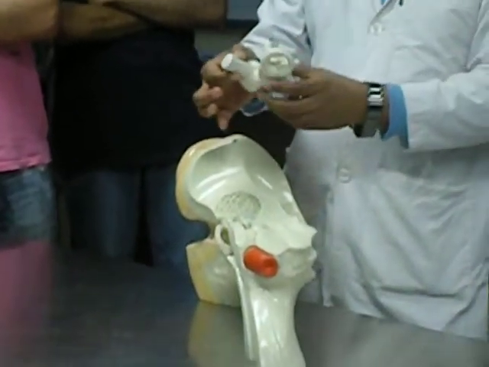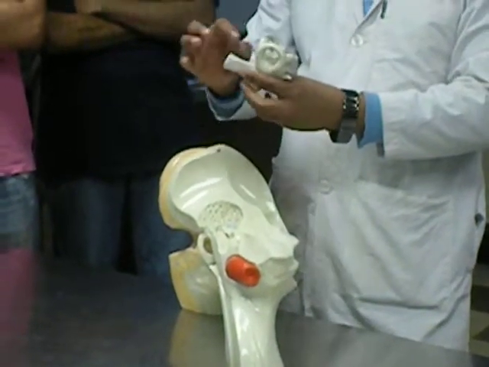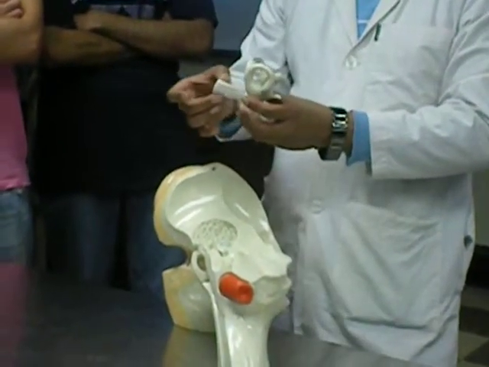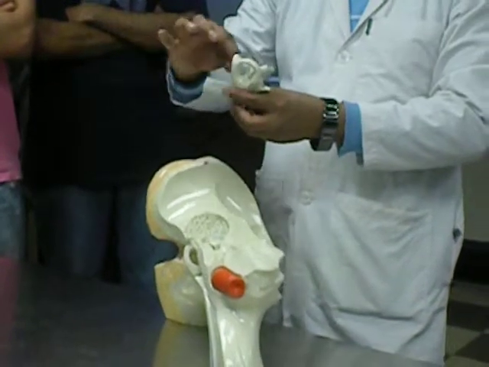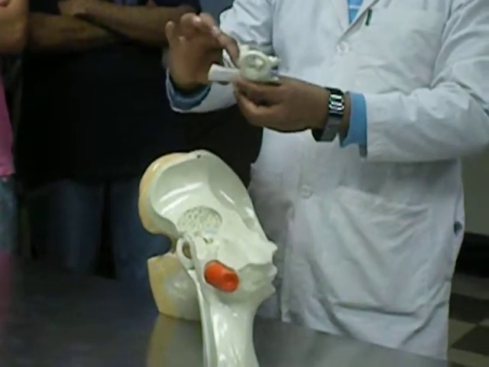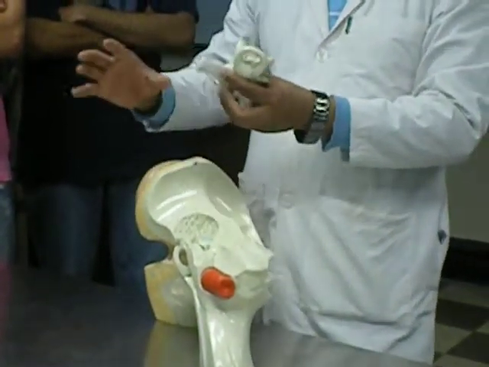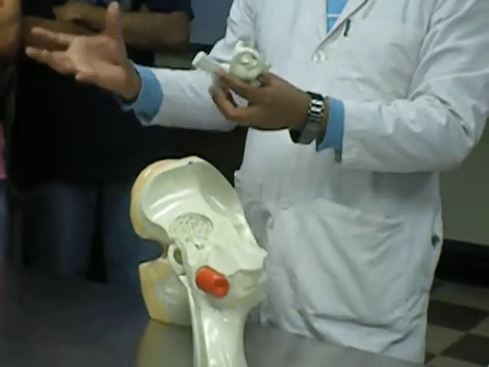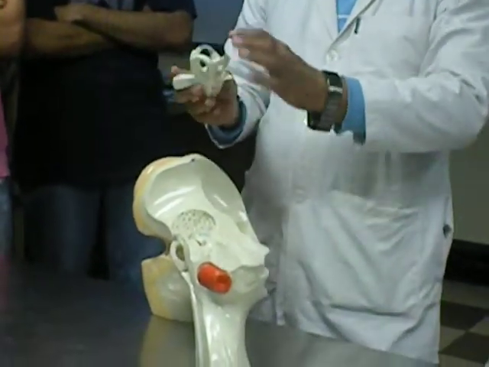And here is the nerve. It has basically two components. One is the vestibular component arising from this, that is for balance, and another one is the cochlear component. So in common we call it the vestibulocochlear nerve, which is the eighth cranial nerve.